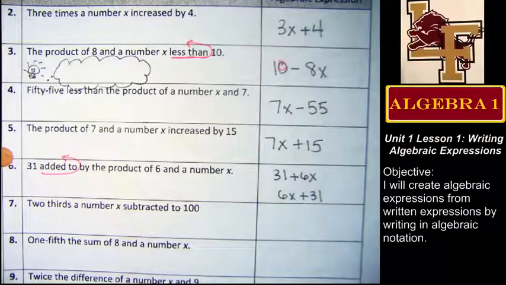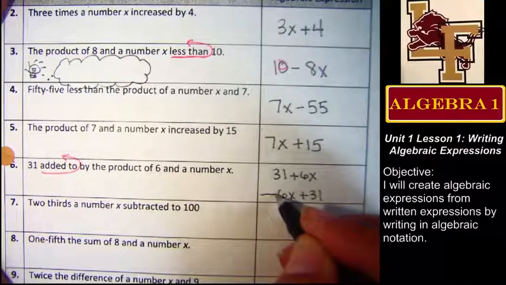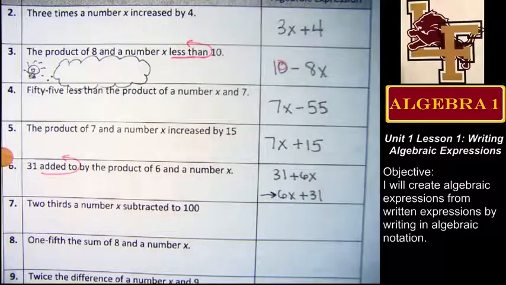And so you would write 6 plus whatever that was. So technically, this is the correct way to write it. But because it's addition, and addition doesn't care what order you add in, they're both technically correct. So if it's addition, order doesn't matter. But if it's subtraction, watch out.